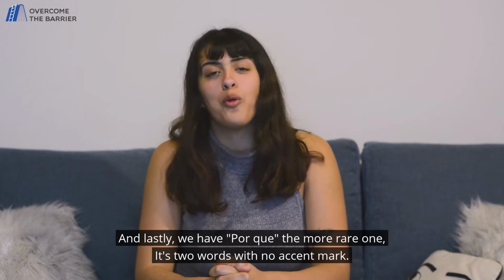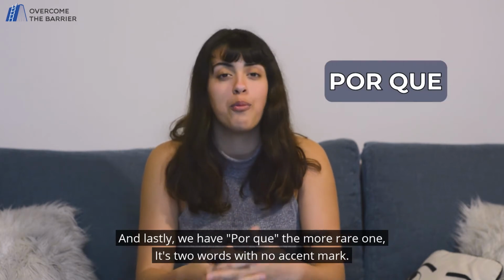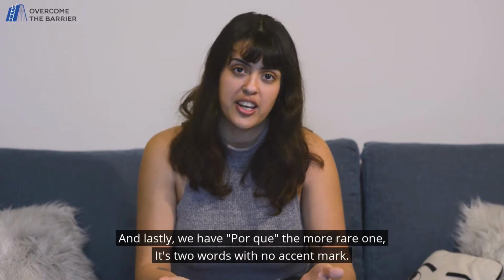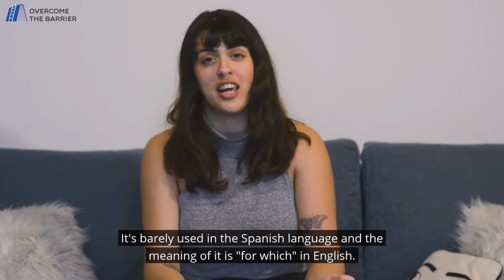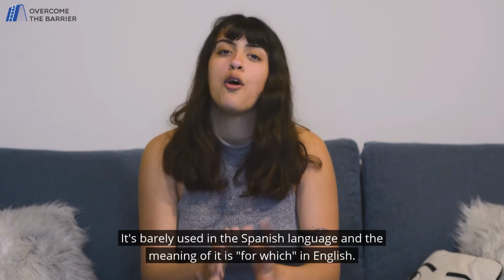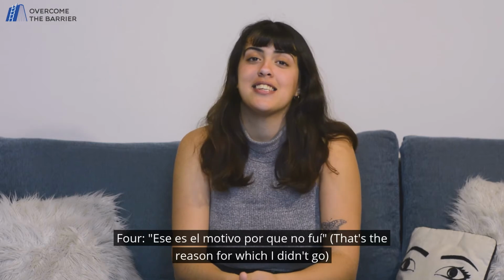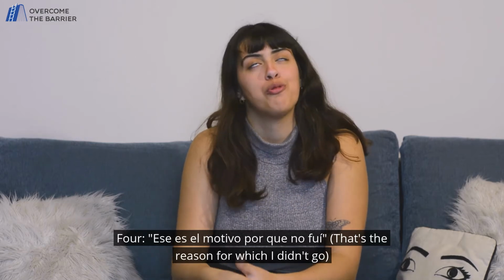And lastly, we have porque, the more rare one. It's 2 words with no accent mark. It's barely used in the Spanish language and the meaning of it is for which in English. 4. Ese es el motivo por el que no fui.